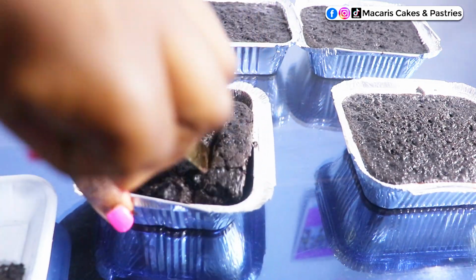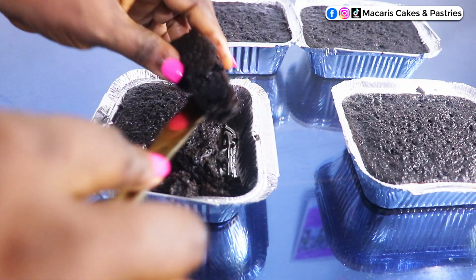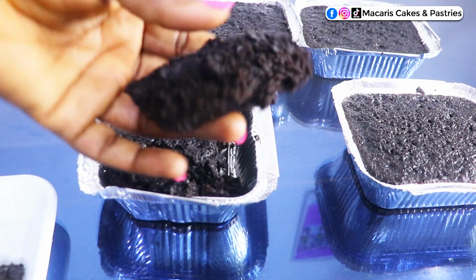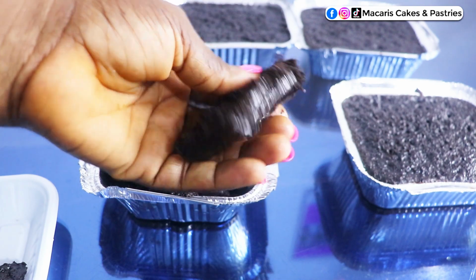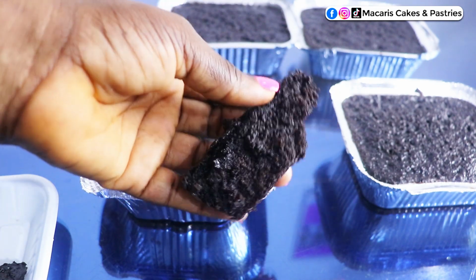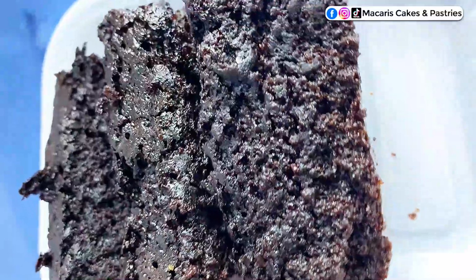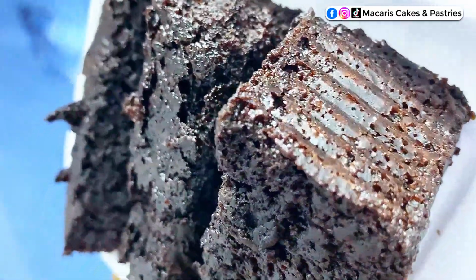Okay, so this is me here cutting or having a slice of it, a taste of it, and it was so delicious. You can see the moistness of this cake. See how moist this cake is. Super nice.